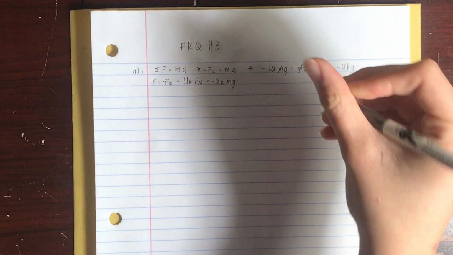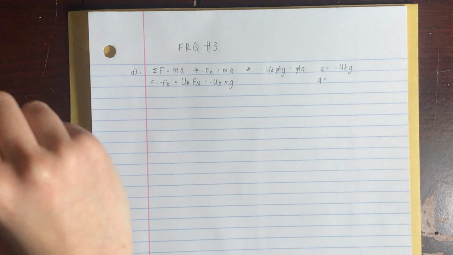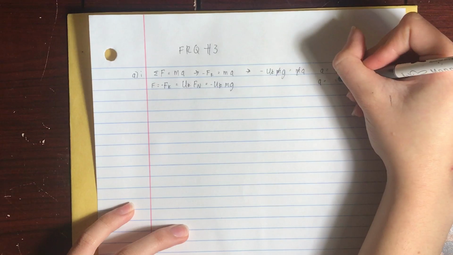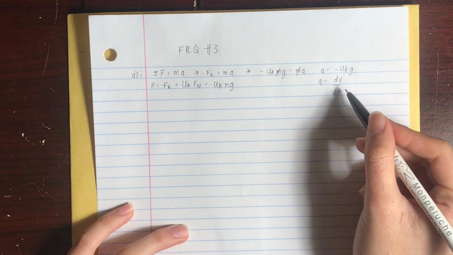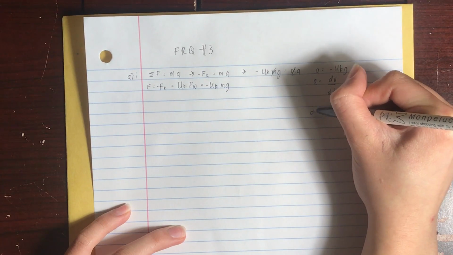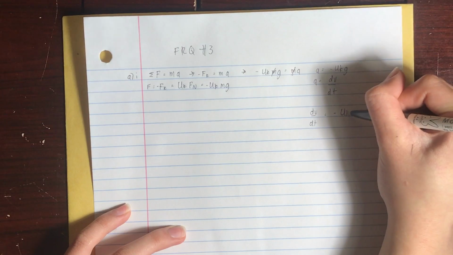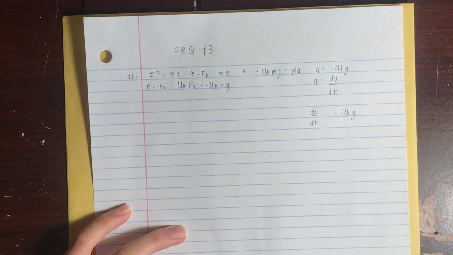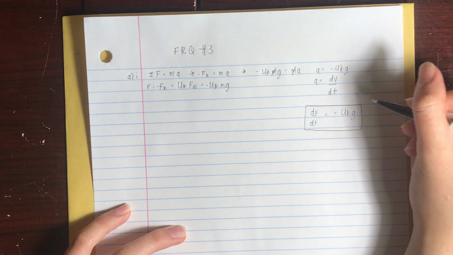And we know that acceleration is the derivative of velocity with respect to time, so you write that as dv over dt. And this is the differential equation that we're trying to solve for. So we can set these equal to each other: dv over dt equals negative mu k times g. So that is the equation for linear velocity with respect to time.